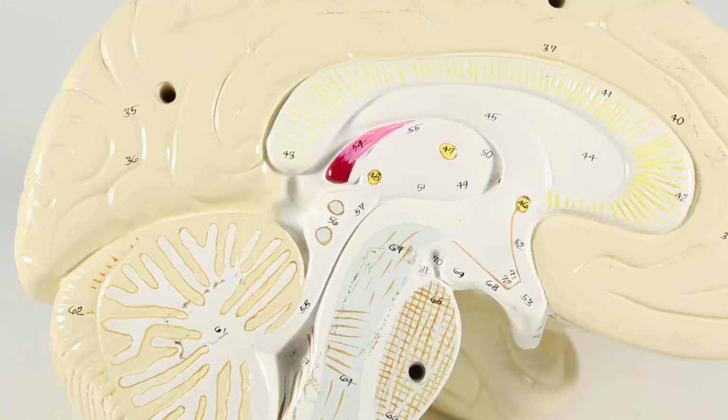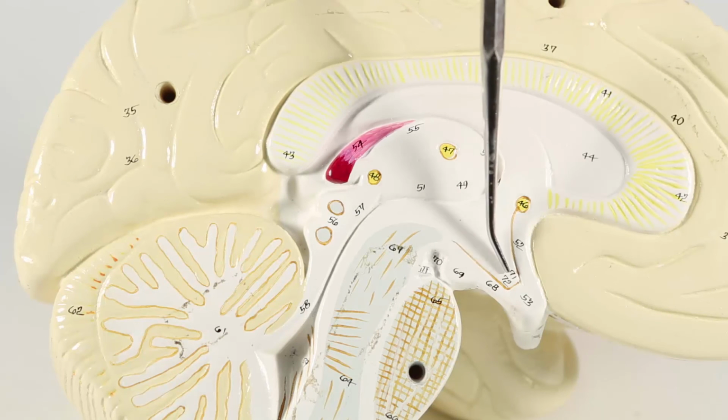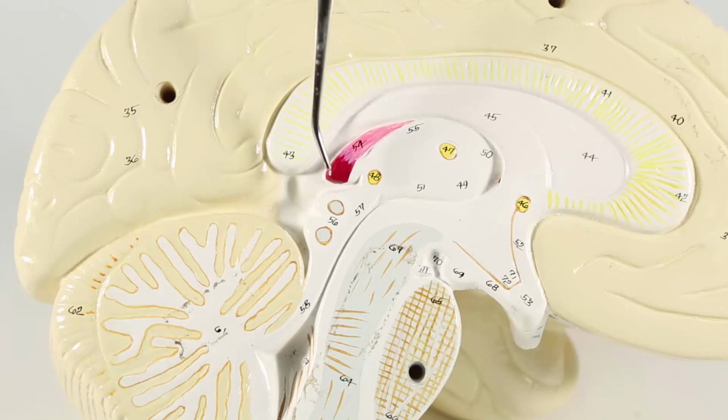If we move back just to the posterior side, we come to this region right here, which is where the epithalamus would be. Now the epithalamus itself is going to house the pineal gland. The pineal gland, we're thinking more of sleep-wake cycles. It's producing melatonin, which helps you with your sleeping patterns. So again, this whole thing is going to be the diencephalon. Hypothalamus, thalamus, epithalamus.